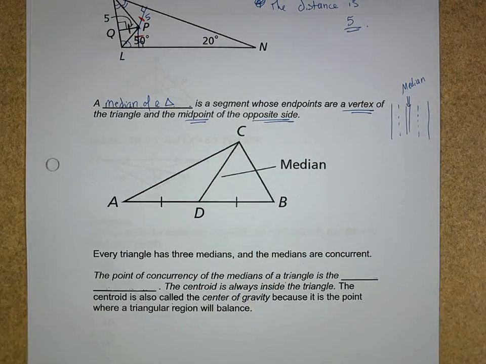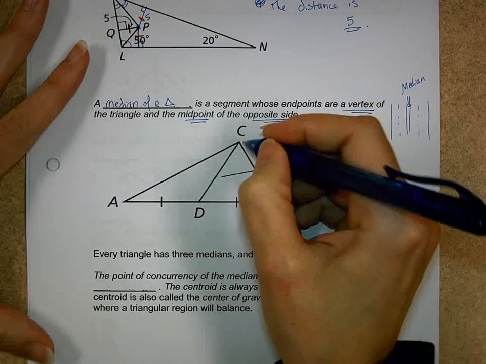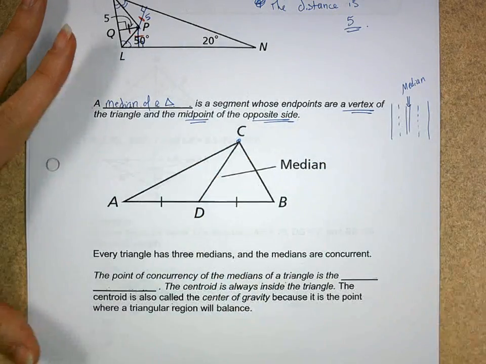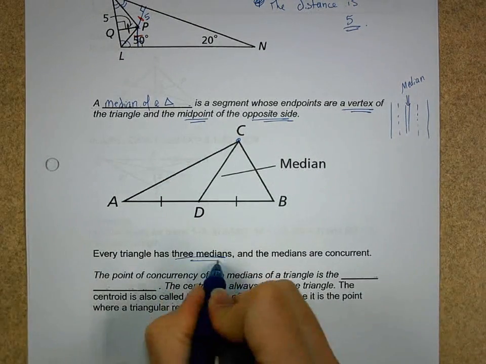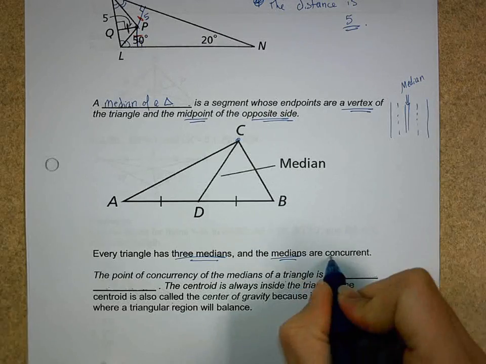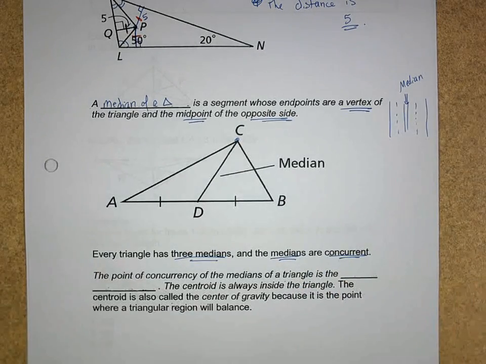Now, because there are 3 angles, there's going to be 3 medians, but look how it's drawn. Vertex to midpoint. Please hear me on this. Angle bisectors don't have to be medians. Medians don't have to be angle bisectors, but a median will always go to the midpoint of the opposite side. And remember, every triangle has 3 medians, and those medians, because they're always drawn in the middle, are going to be concurrent also.